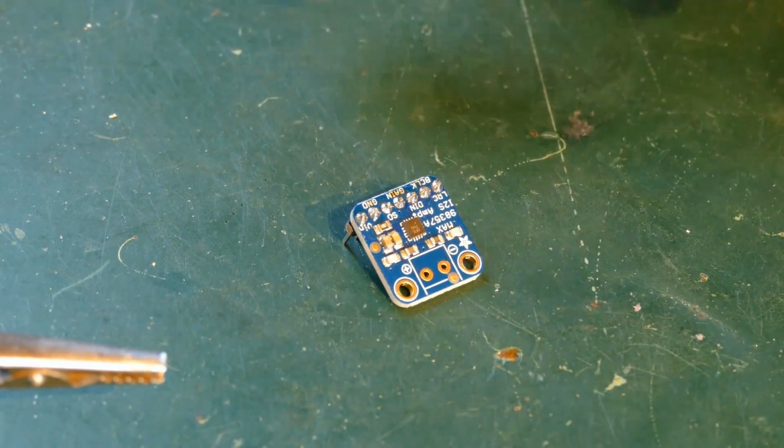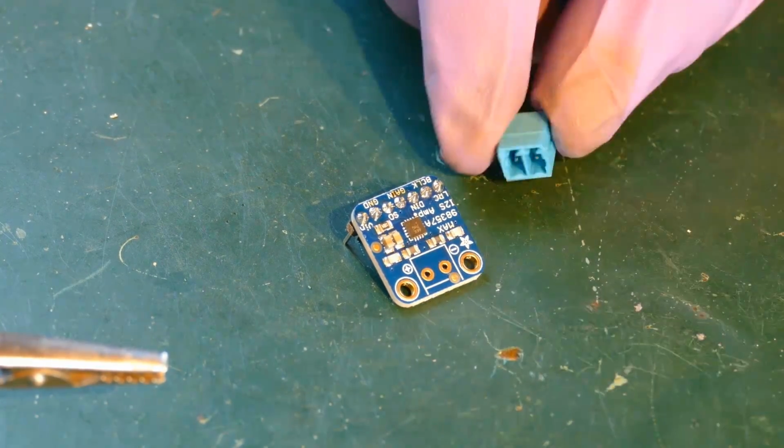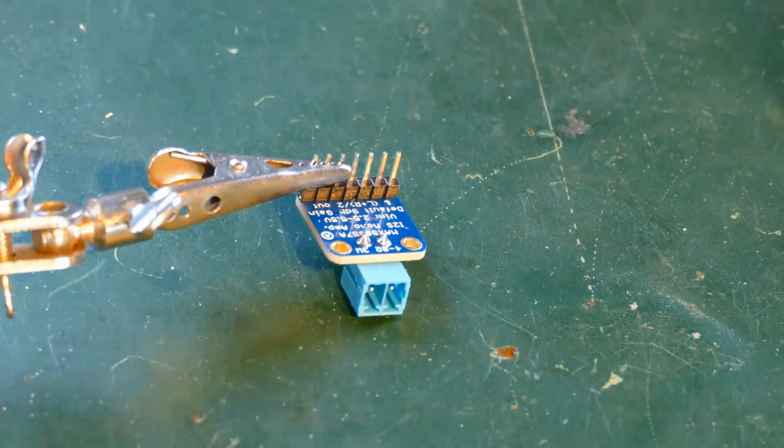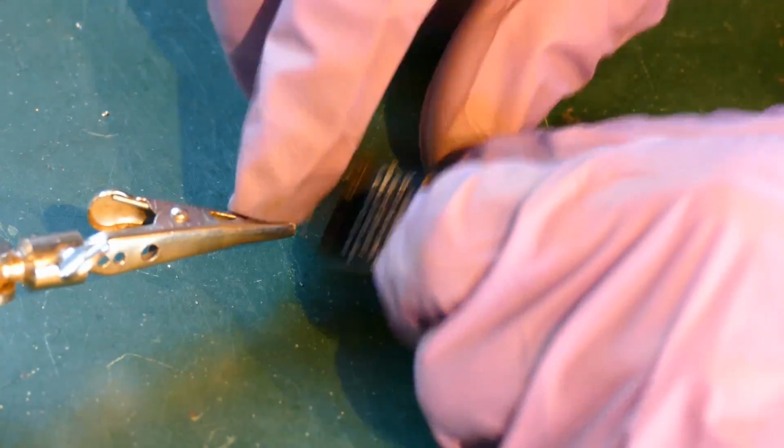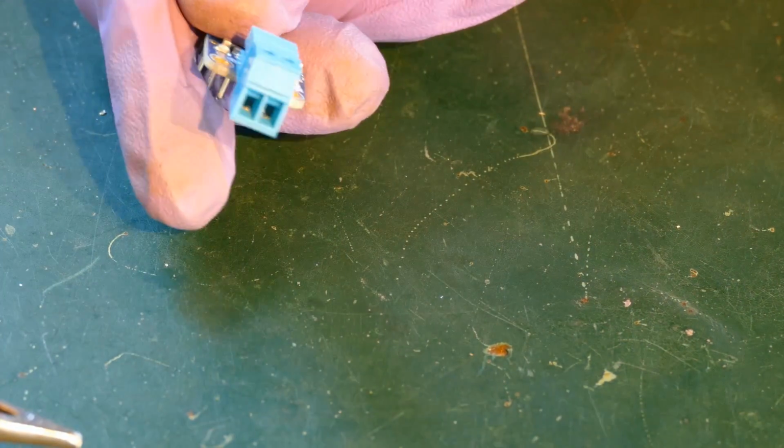I'm not going to use the black screw terminal that came with the I2S Amp board. Instead, I'll go with a pluggable version. This will make assembly and disassembly quicker, and once the speaker wires are connected, no tools will be required to insert or remove the board. The terminal block plug just snaps in and out.